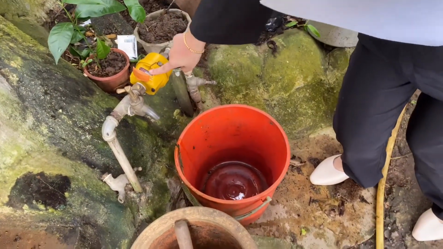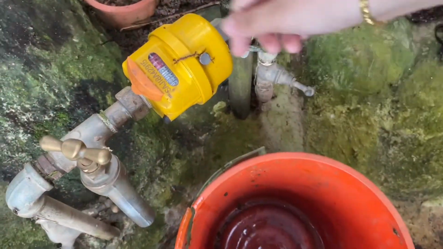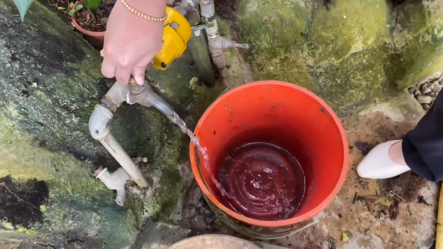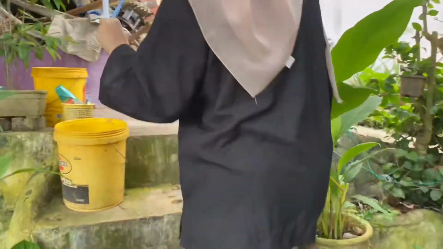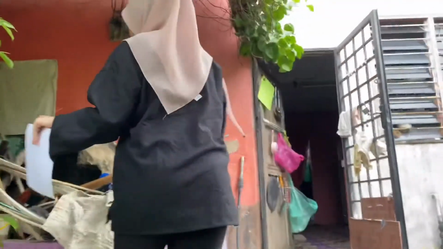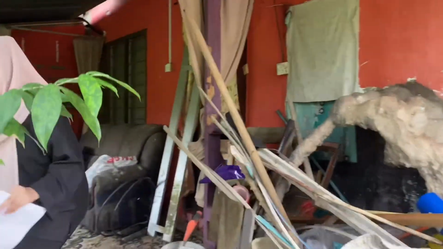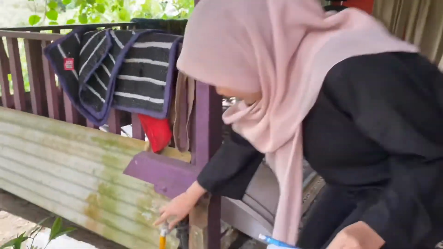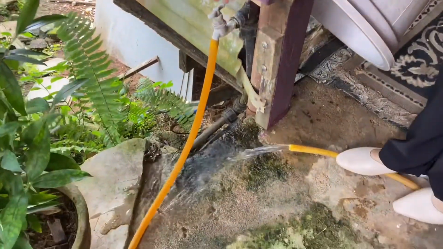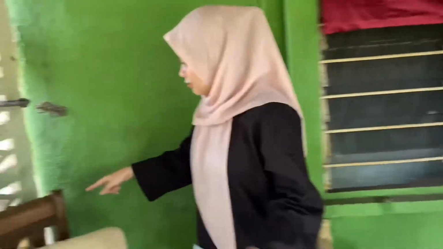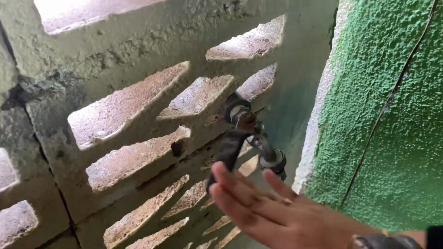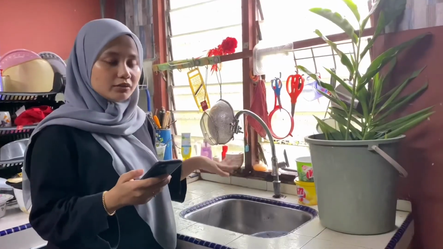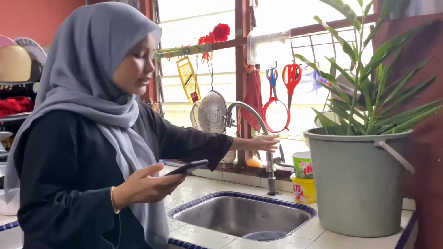After that, we proceed to check the water meter and water flow condition. Okay, now let's check whether the pipes in the house are working well or not. For this pipe, there is no water coming out. Okay, now let's go ahead and turn on the kitchen tap.